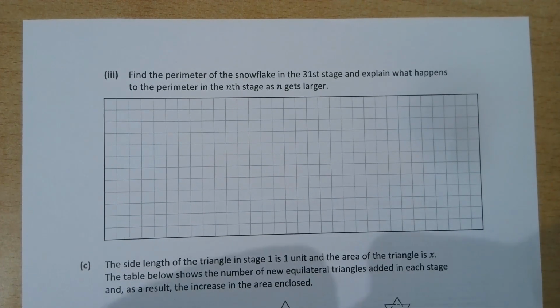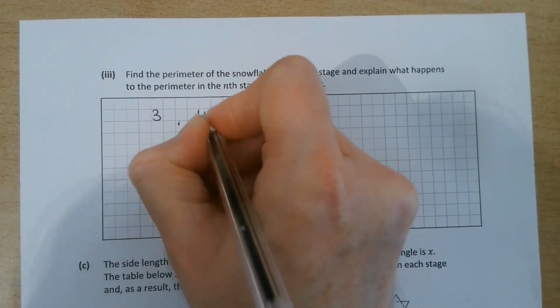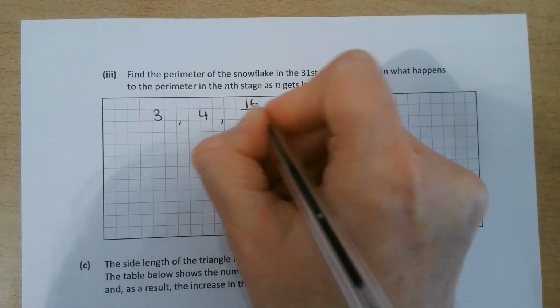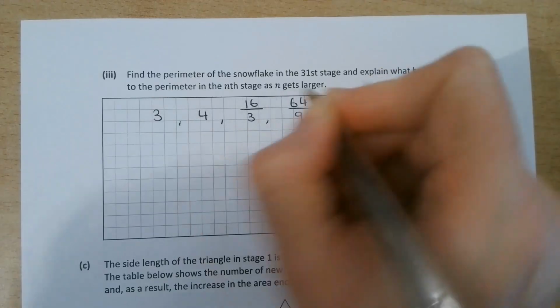Part 3. So find the perimeter of the snowflake in the 31st stage and explain what happens to the perimeter in the nth stage as n gets larger. So let's look at the perimeter. We currently have a sequence of 3, 4, 16 over 3, and 64 over 9.